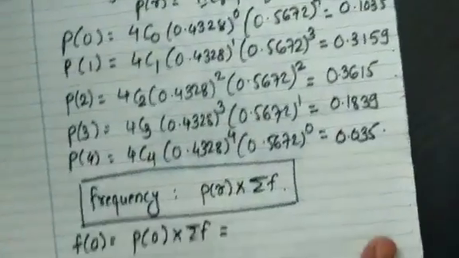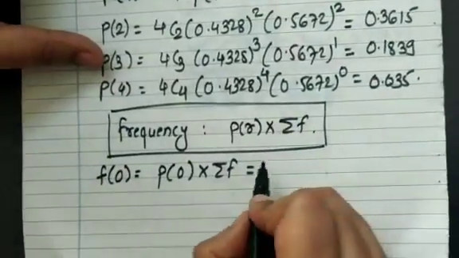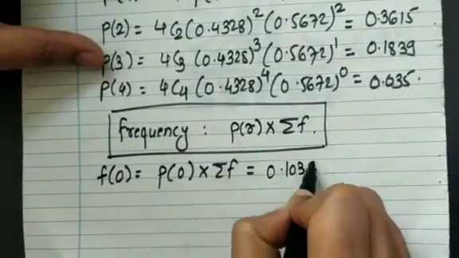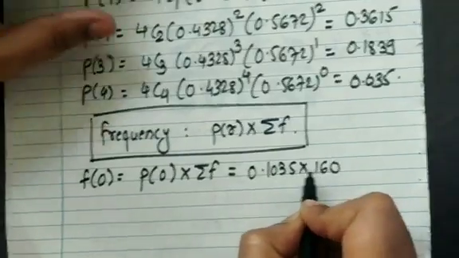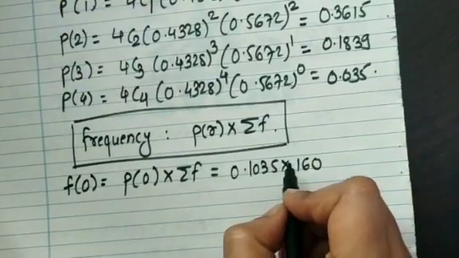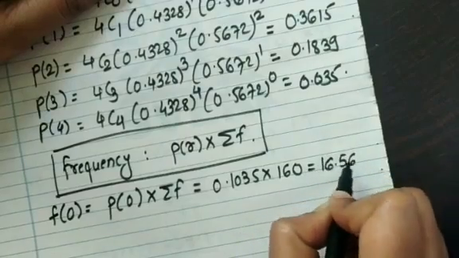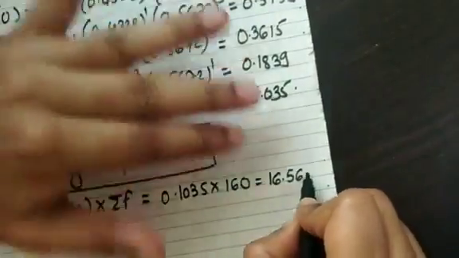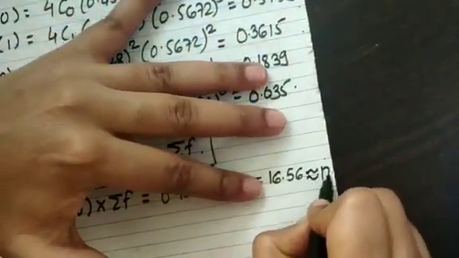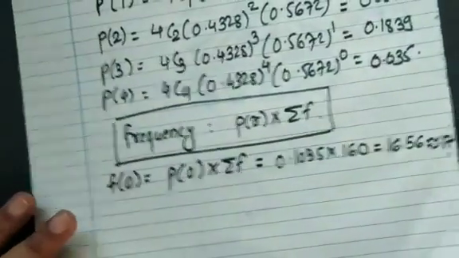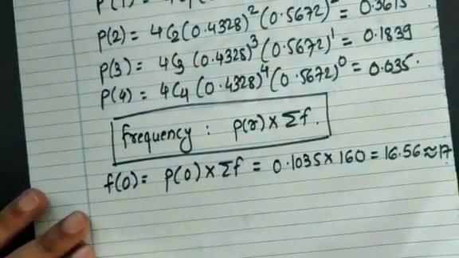So summation F is 160, and probability of 0 is 0.1035 into 160, and the value is 16.56. Approximating this value, we get 17, as it is frequency, we need to approximate.